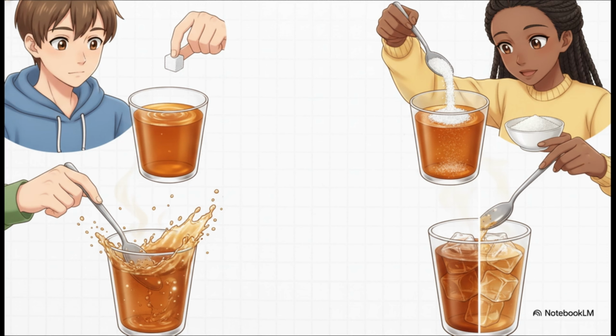And then there's the speed factor. Some folks stir their glass frantically, like they're trying to whip up a kitchen tornado, while others just do the slow, leisurely swirl. And what about temperature? Some add sugar before the ice, working with a warmer liquid, while the impatient ones try to sweeten an ice-cold beverage. You might even have that one person who just dumps the sugar in and lets it sit there. The crazy thing is, all of these random personal preferences, they represent actual testable scientific variables.